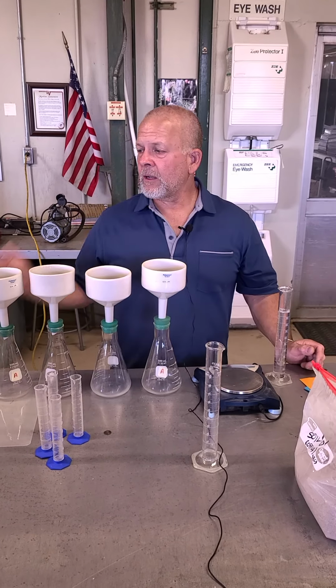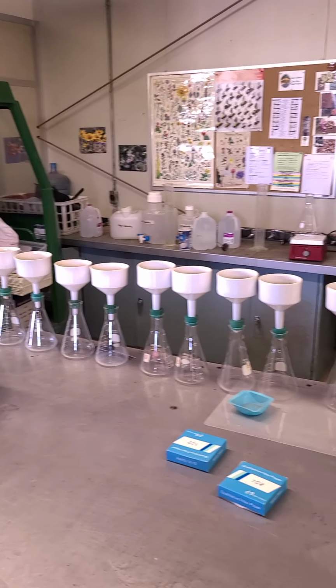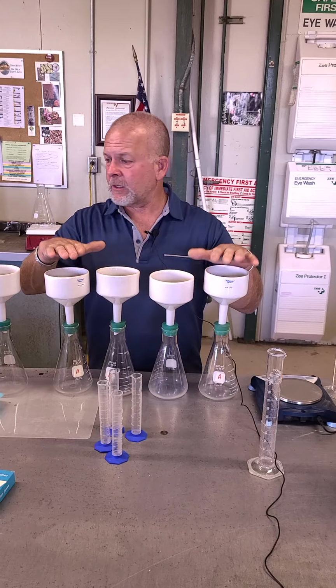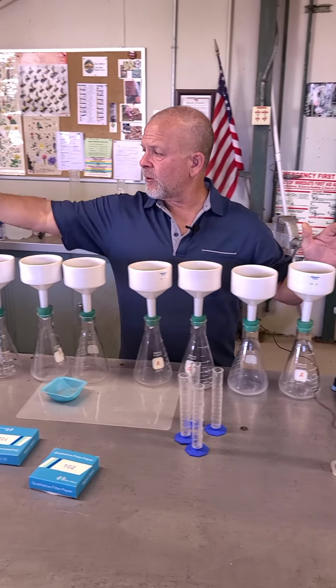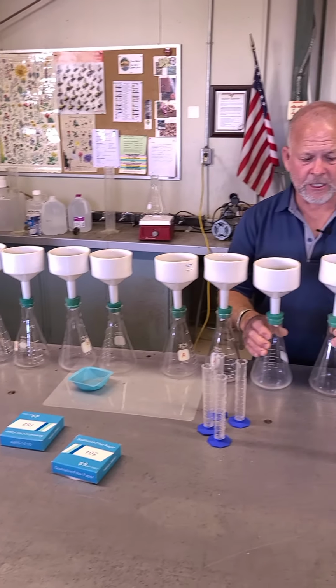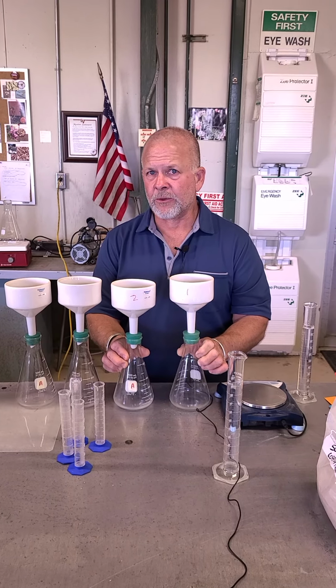So here we've got all of our Buchner funnels sitting in their flasks, all filled up with the different soil samples. We've got one set here of 4 funnels, then the middle set of 4, and then the last set of 4. You can't see it, I'll turn them around, but I've got them numbered 1, 2, 3, 4 just to keep track.